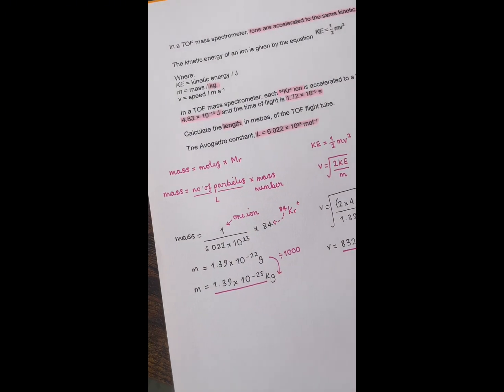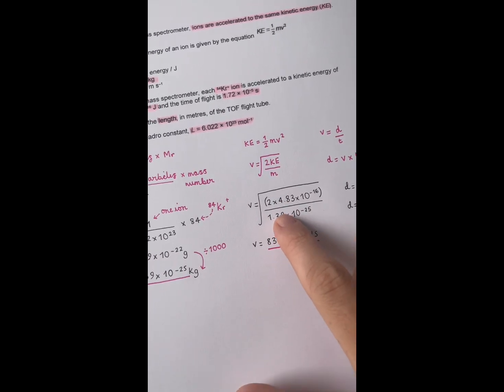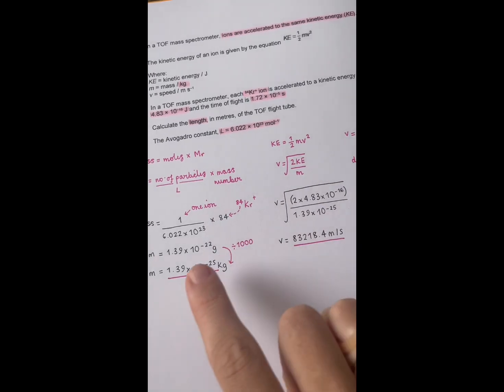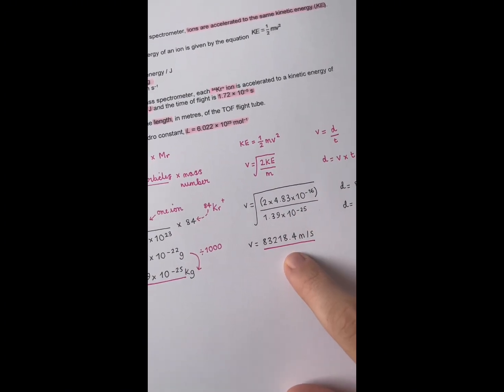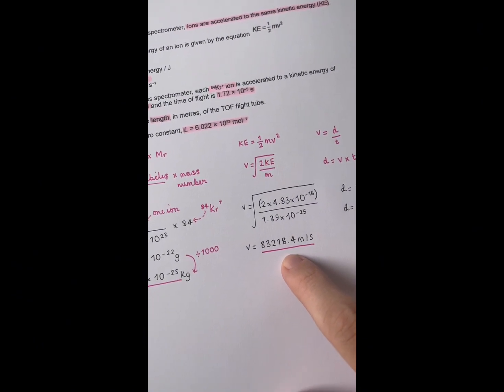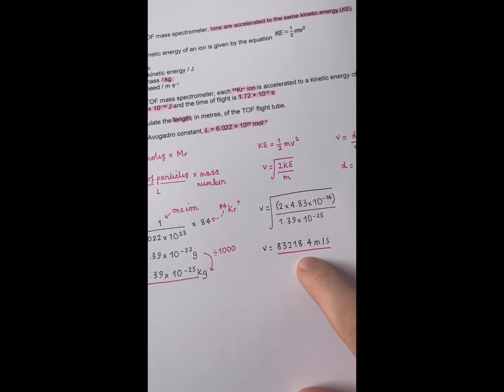Now that I've got the mass of that 1 krypton ion, I can move on to the second equation and use the kinetic energy, which was given to us in the question, and the mass that I have just calculated for the ion in kilograms to work out the velocity of that ion. So that gives me 83,218.4 meters per second.